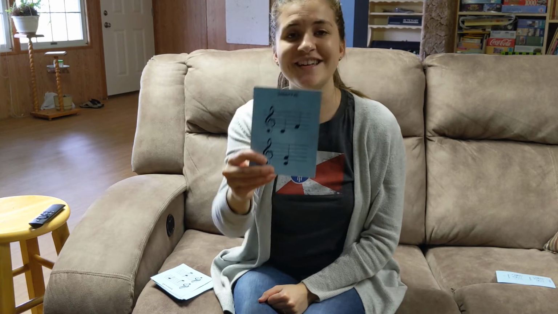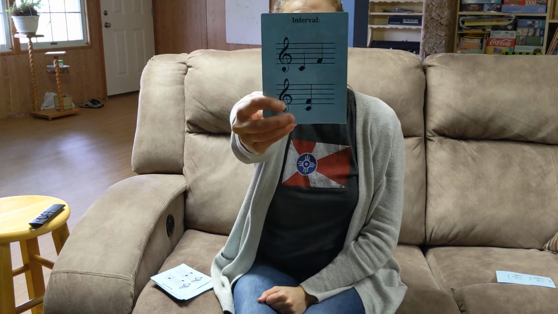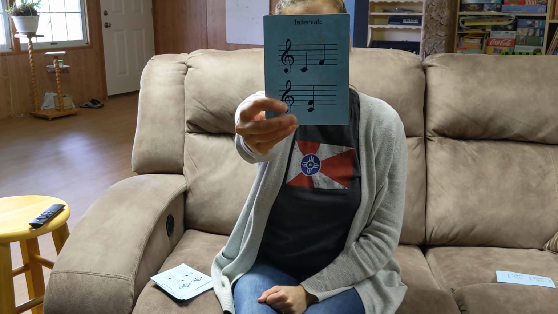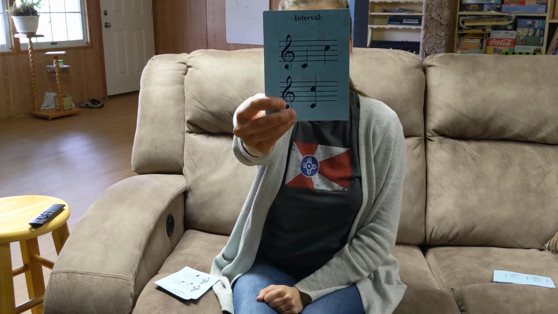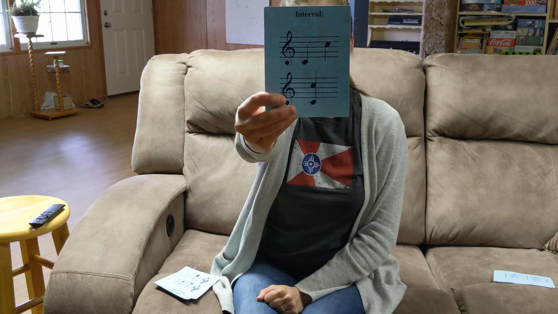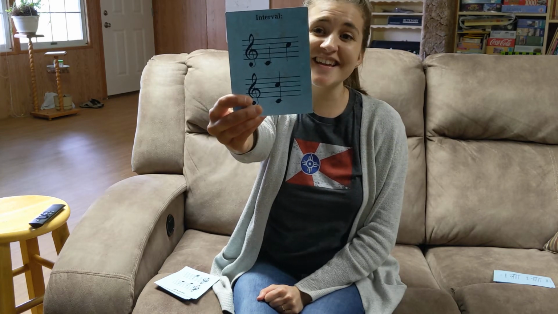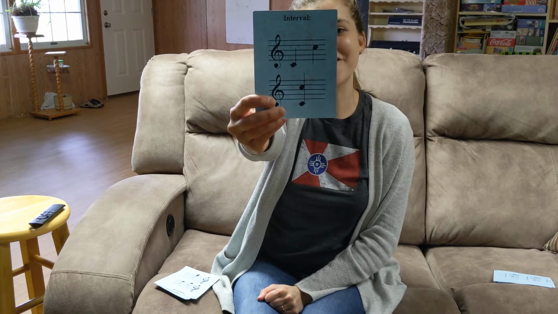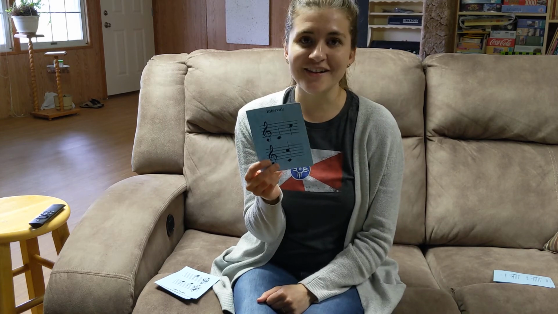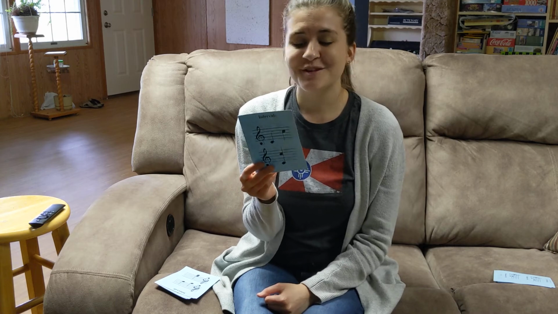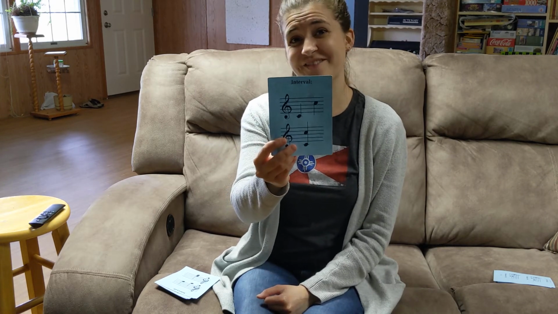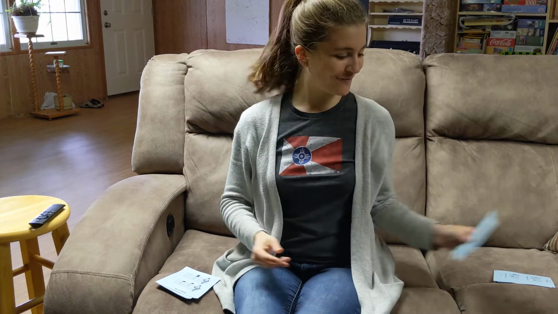Okay, our notes are C and F, and this is a fourth. All right, our notes are C and C, and this is an octave. Not an eighth, but an octave. And actually, in Italian, ottava, where we get the word octave, it means eighth. So it's really the same thing. It just derives from Italian. All right, an octave.